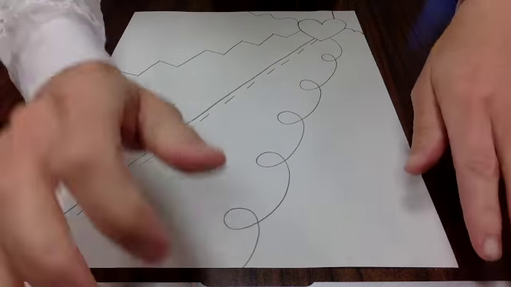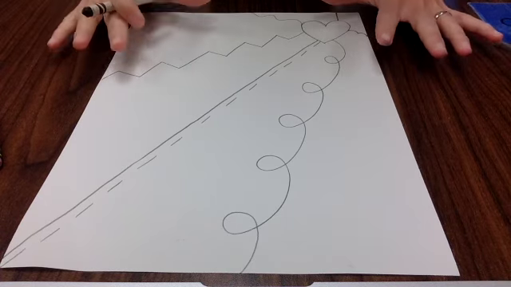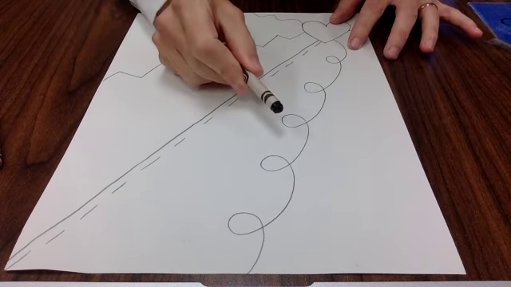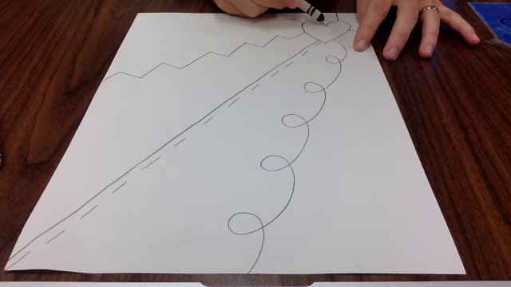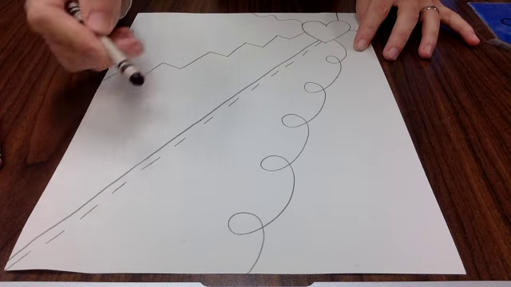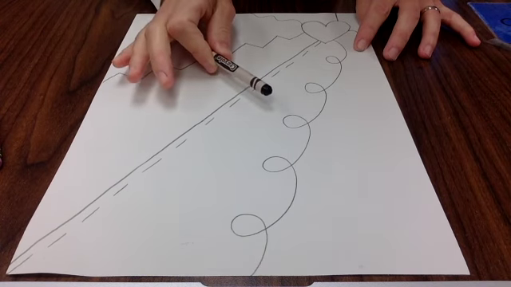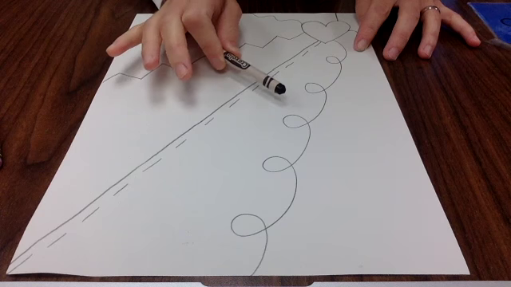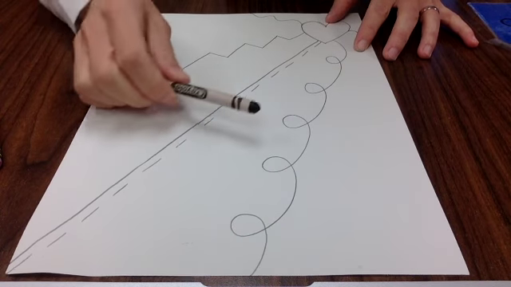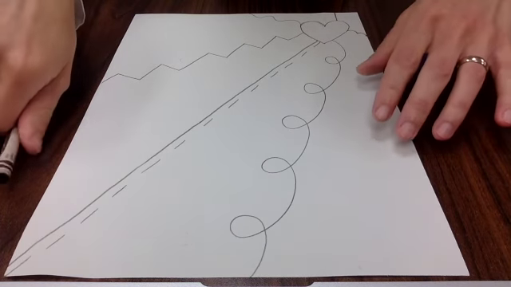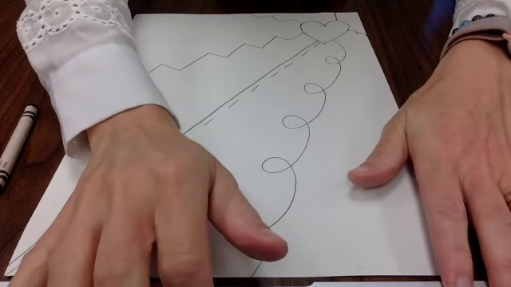Okay, so the next step is we really want our lines to stand out. So I'm going to take a black crayon and I'm going to trace all of my lines with the black crayon. Now, I'd like you to use black if you have one in your crayon set. If you can't find a black, just choose a color that will really stand out. It could be a darker color and use the same color for all of your lines, okay? Okay, so I'm going to trace my lines and I will be back.